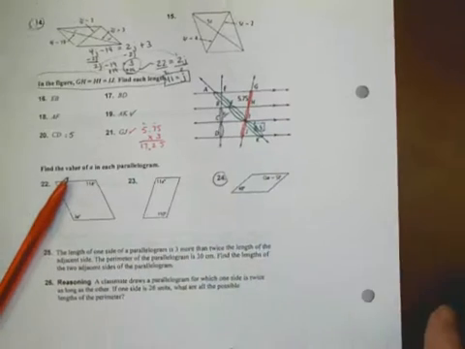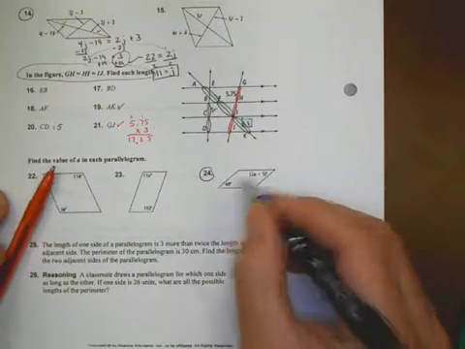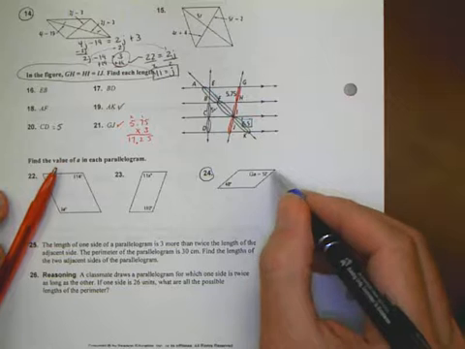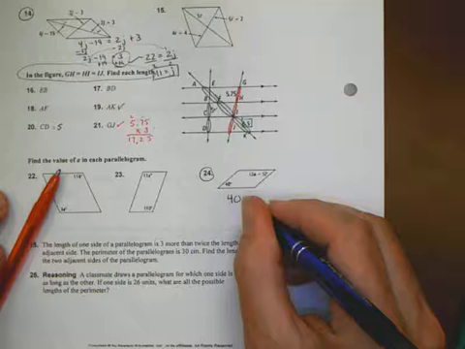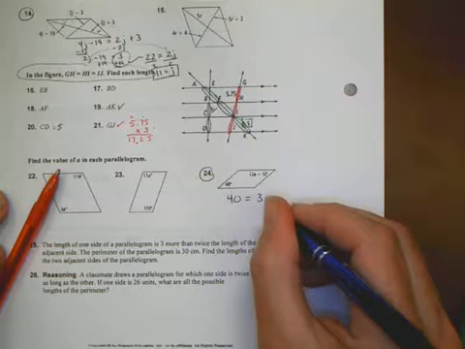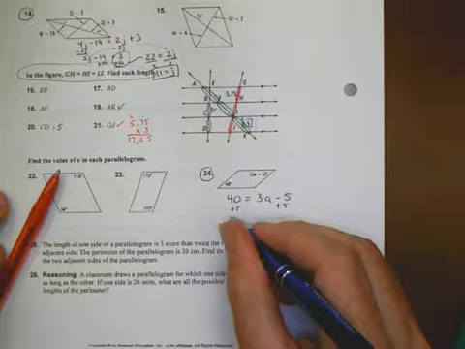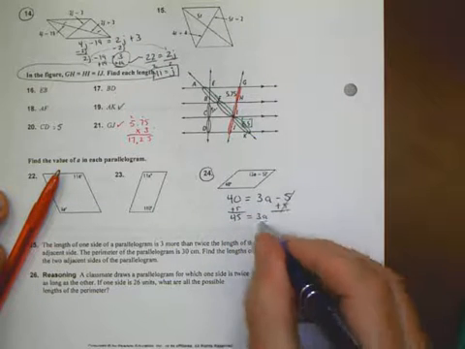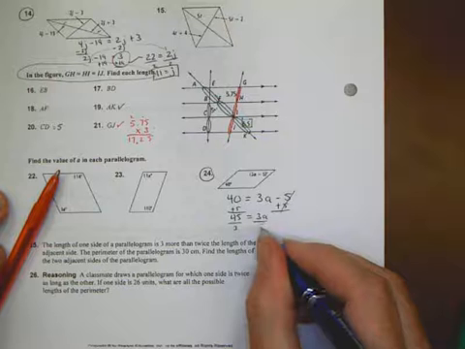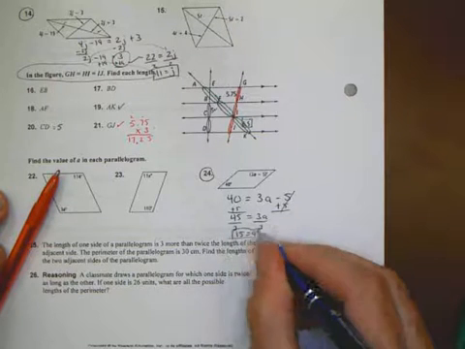Then when I get to number 24, the last one for today, we have angles that are opposite each other, and these are going to be congruent parts. So all I need to do here is set them equal to each other. 40 equals 3a minus 5. I'll add 5 to both sides, ending up with 45 equals 3a. Divide both sides by 3, and I'm left with 15 equals a for number 24.